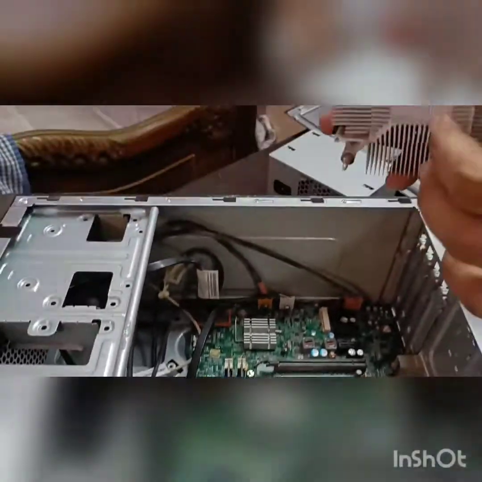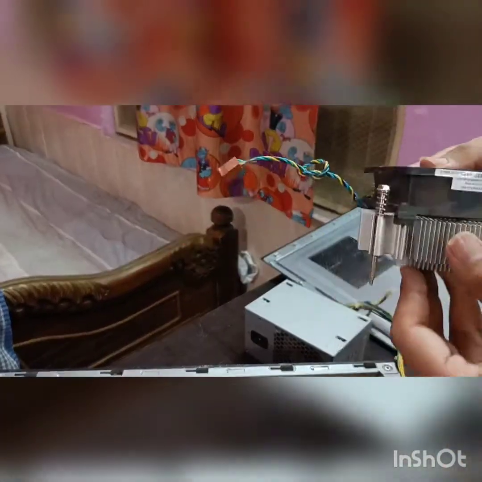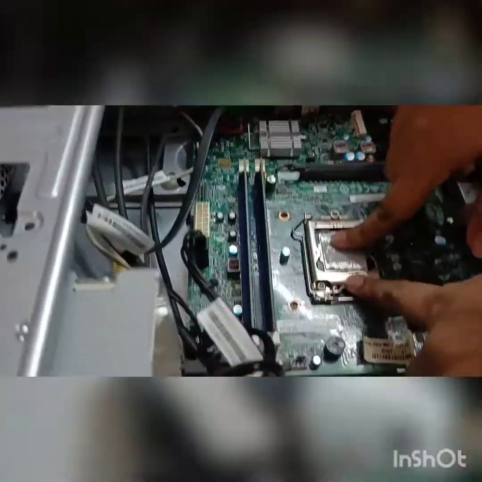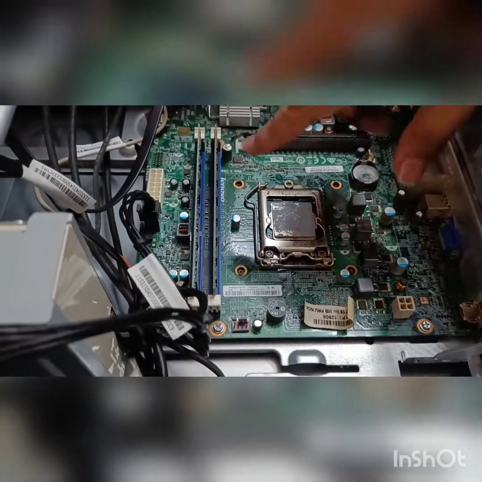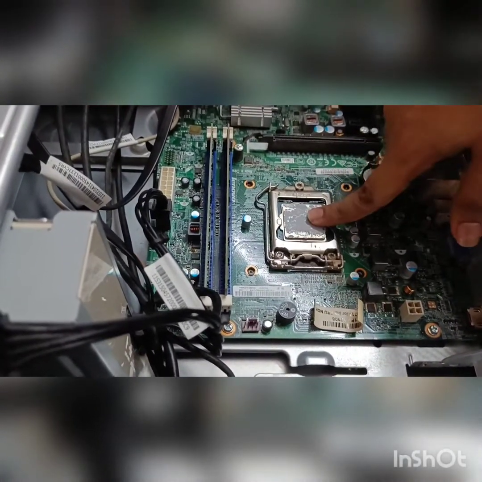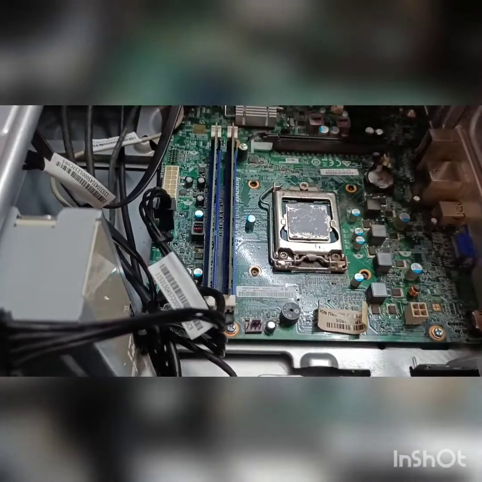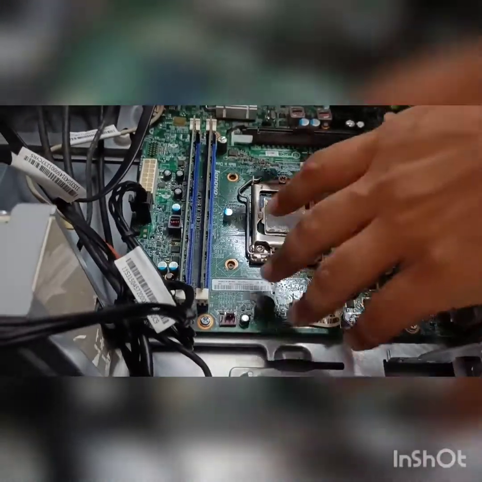It is a heat sink, which absorbs the heat. Here you can see this is the processor. All the computations and calculations that take place in our CPU are done by it. It is one of the most important parts in this whole CPU. Now, explaining other parts of this motherboard.